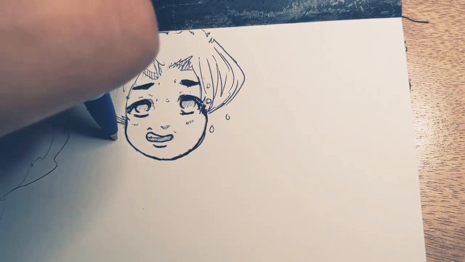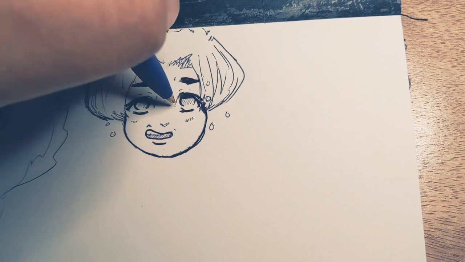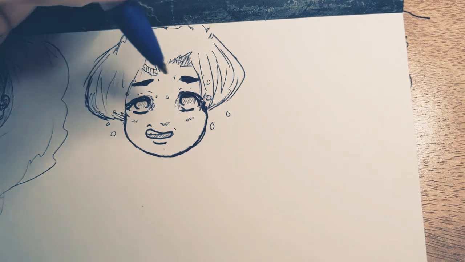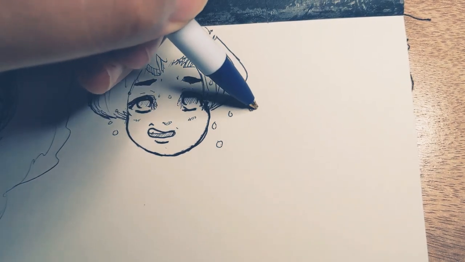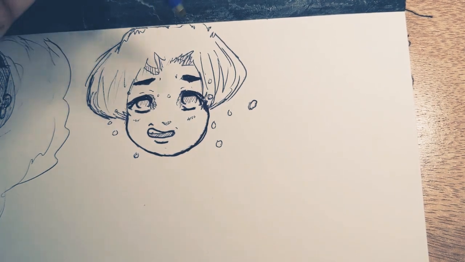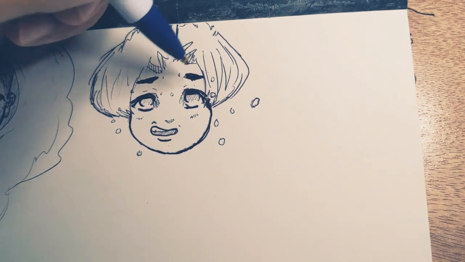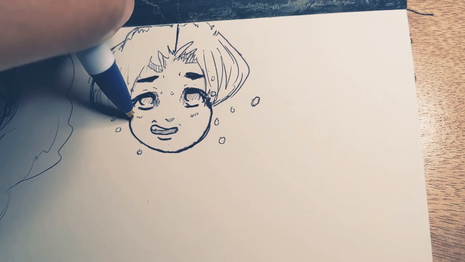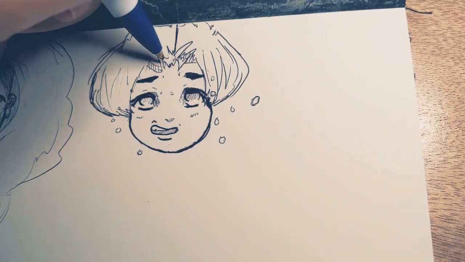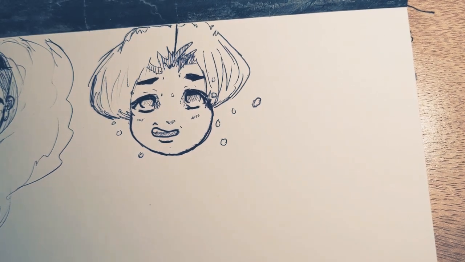Now I'm going to keep adding these little bubbles, because I feel like the bubbles give it a sense of sleepiness, or even like an intoxicated look, like they're hiccuping or something. I think. There we go. I think that's just fine. There we go. Very simple. Easy, easy. You can do this. Anyone can do this.